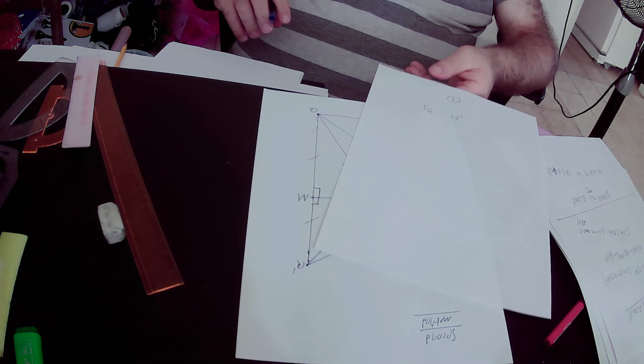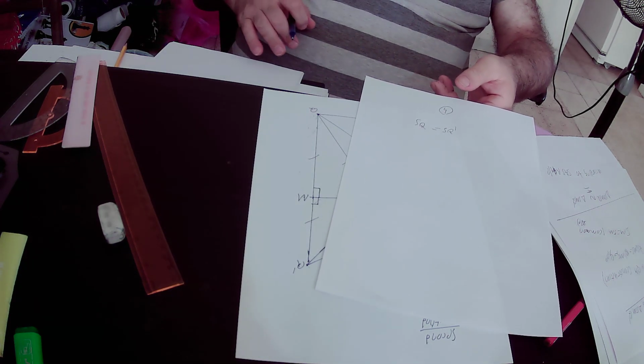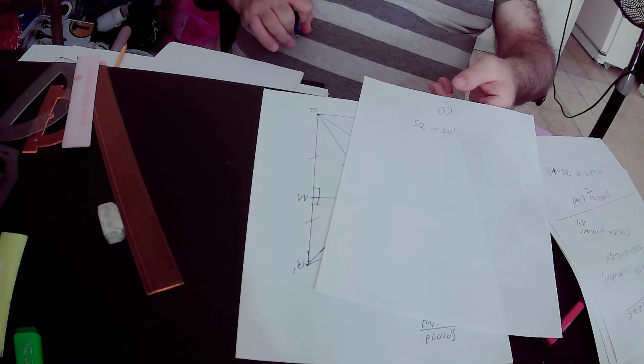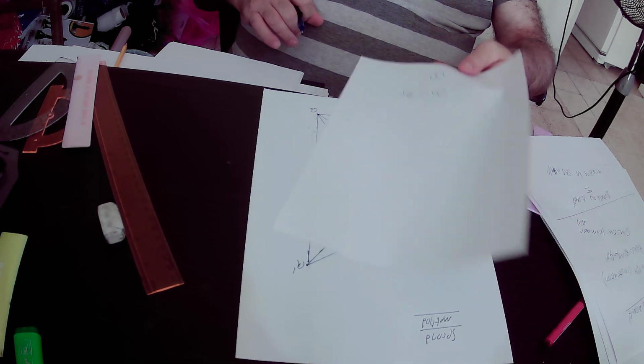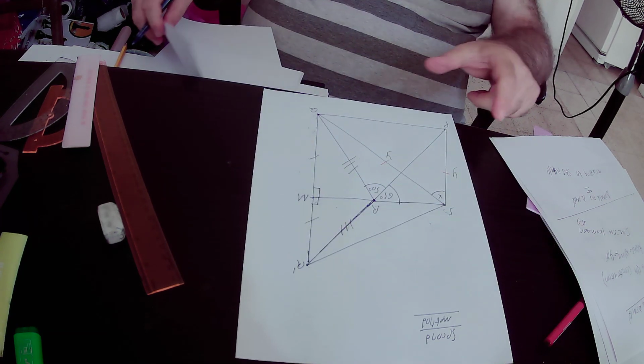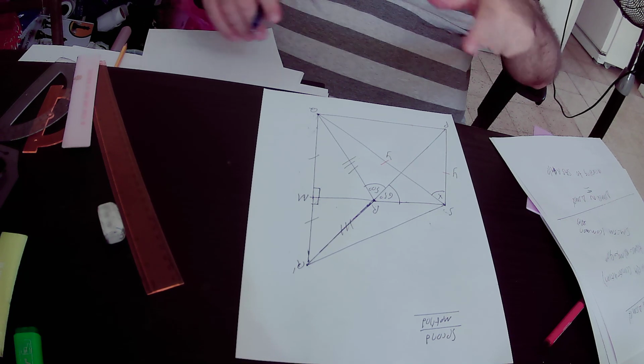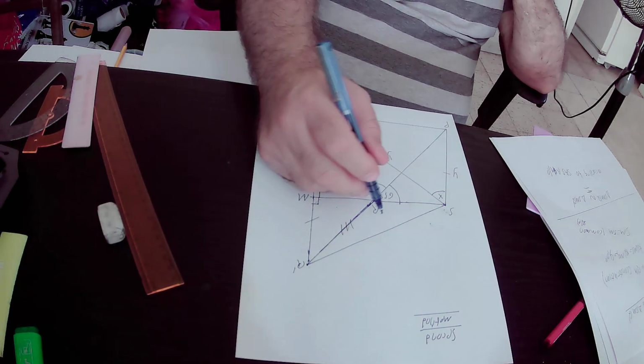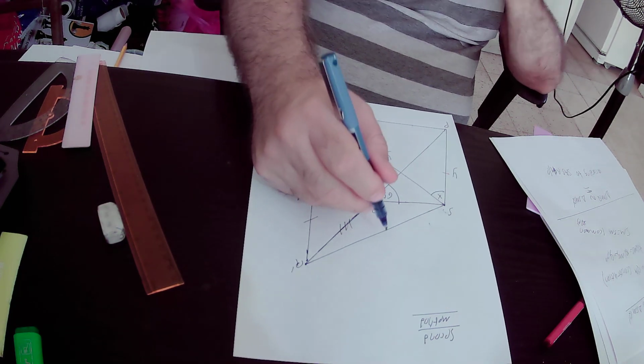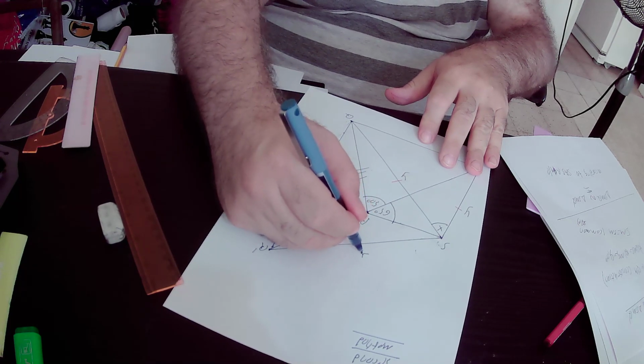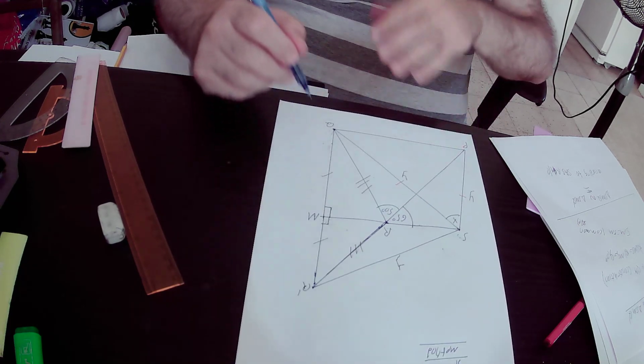SQ equals SQ dash according to the rule that corresponding sides in congruent triangles are equal to each other. But we know that side SQ equals Y, therefore side SQ dash will also equal Y.